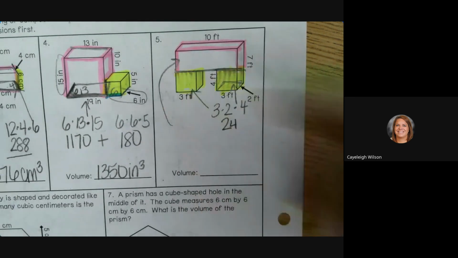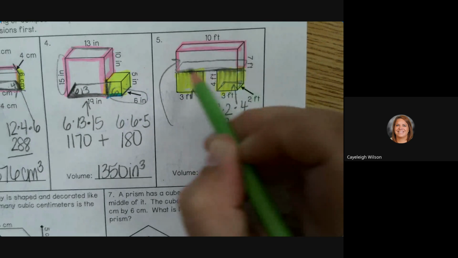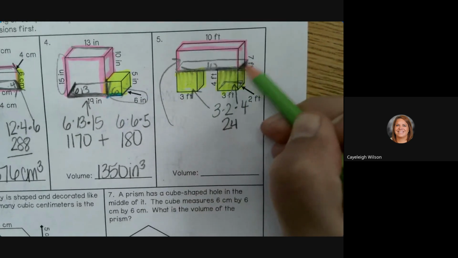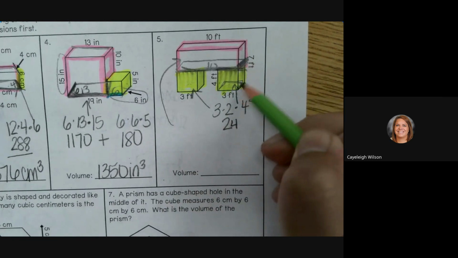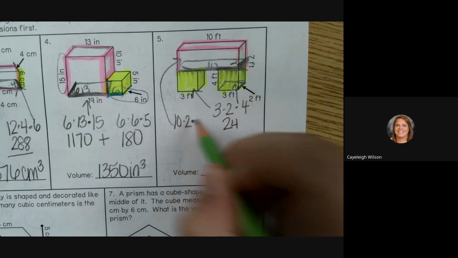For this pink one, I don't know the base down here. I know that this is 10, but what about this here? What's this side? Anybody know? 2, because if this is 2, we can assume this is 2. So 10 times 2. And what's the height of this?